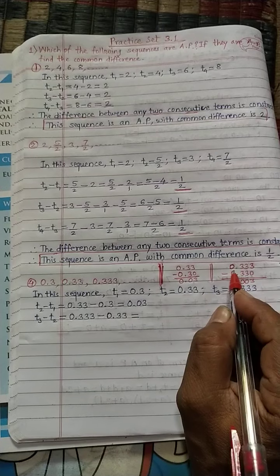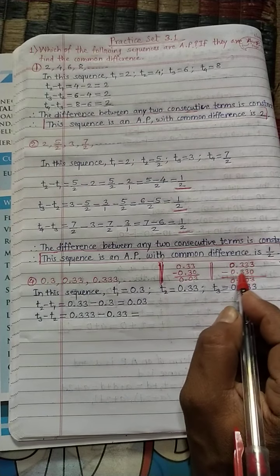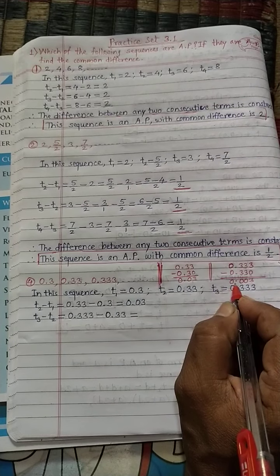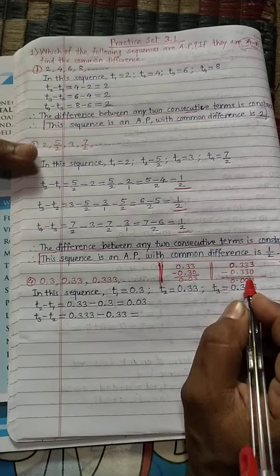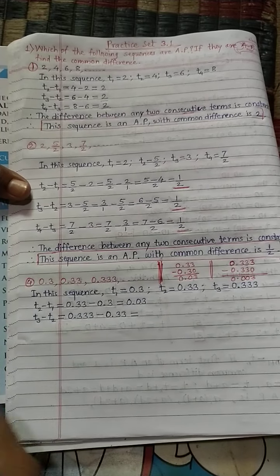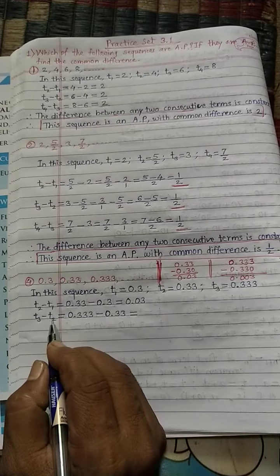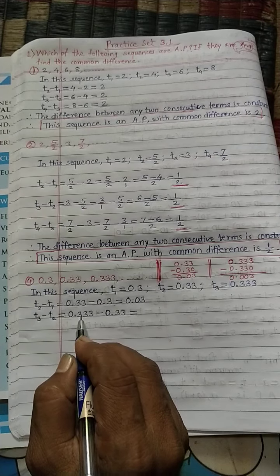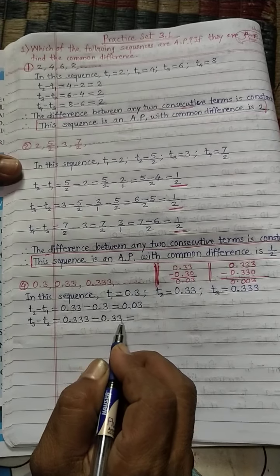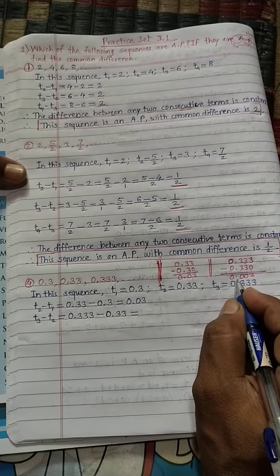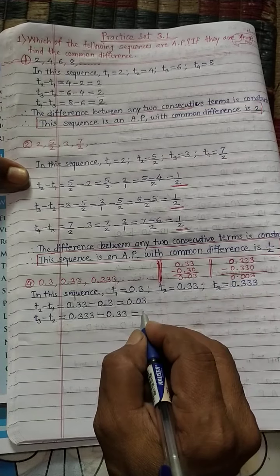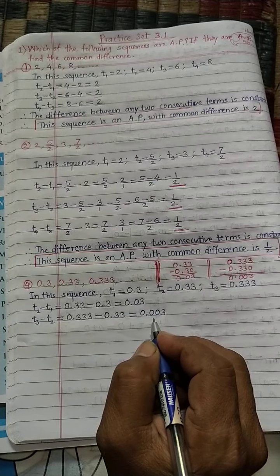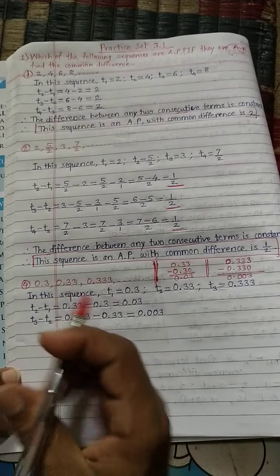So 0.333 minus 0.33 is equal to 0.003. So T3 minus T2 is 0.003.